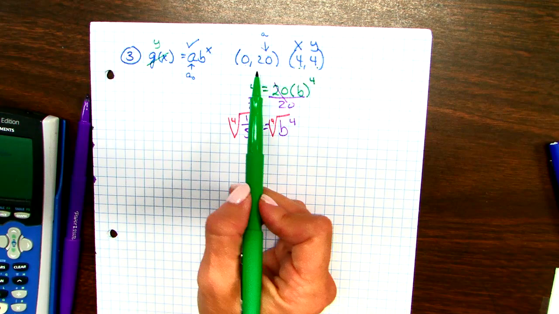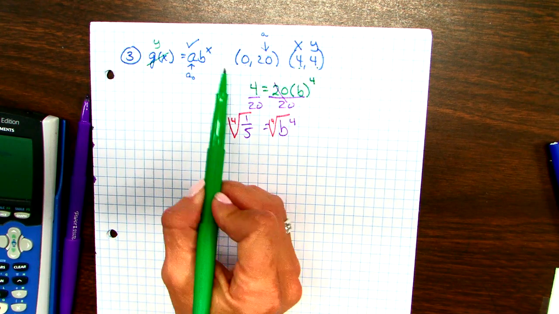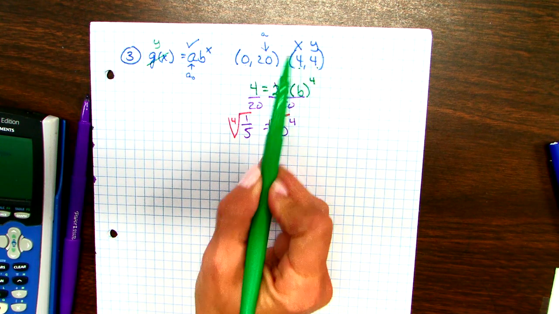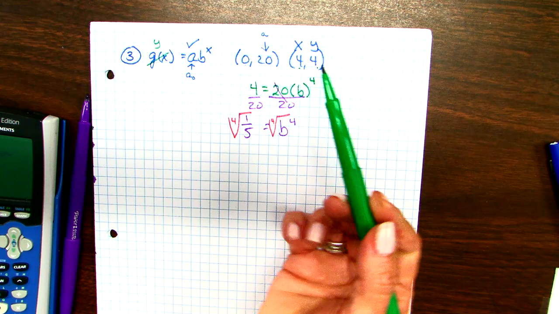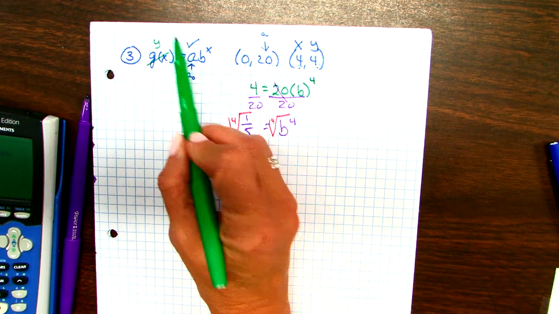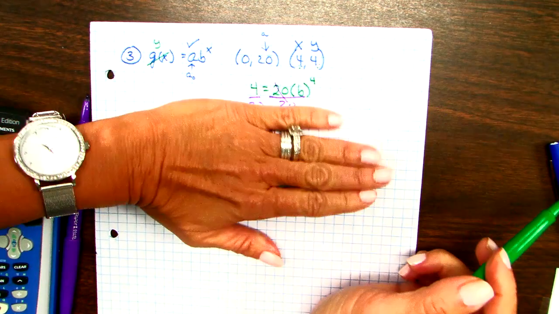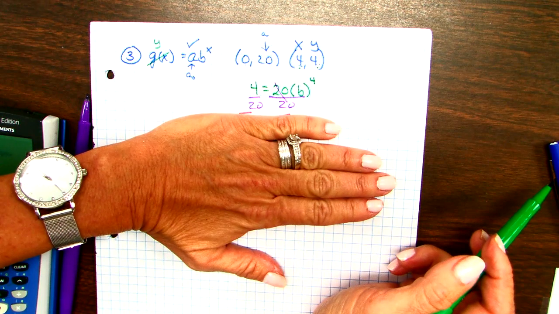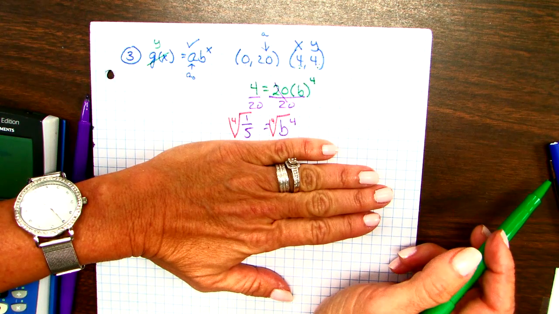So far I took the function. I know A is my y-intercept, so A is going to be 20. They gave me a point, x and y. I plugged in x, y, and a into the function, and I had 4 equals 20 times b to the fourth. Divide by 20. 4/20 is 1/5.